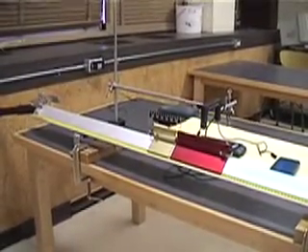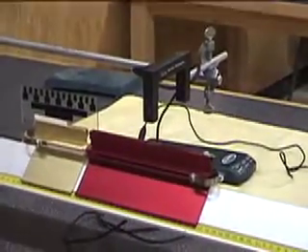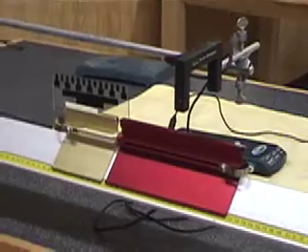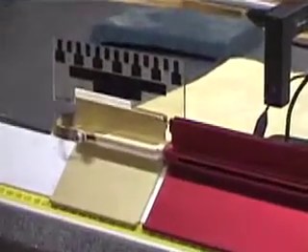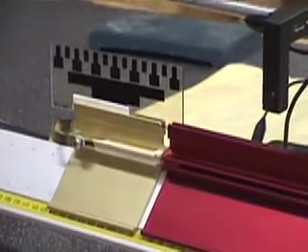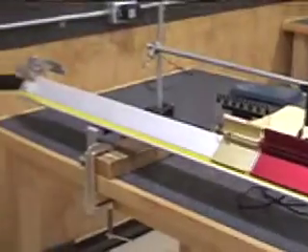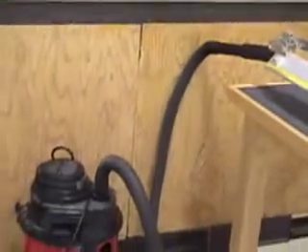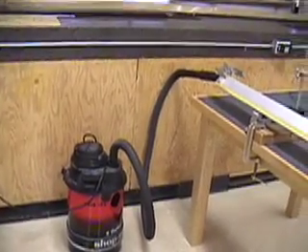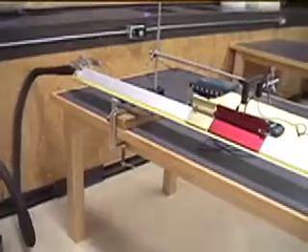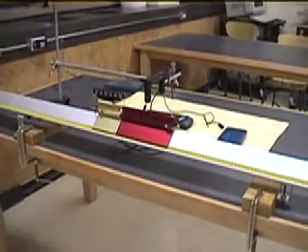This is the linear track with the photo gate mounted above the two gliders, the red glider and the gold glider, and the picket fence attached to the gold glider. And this whole apparatus is connected up to the shop vac that pumps air through the tube into the linear track to make a virtually frictionless surface.